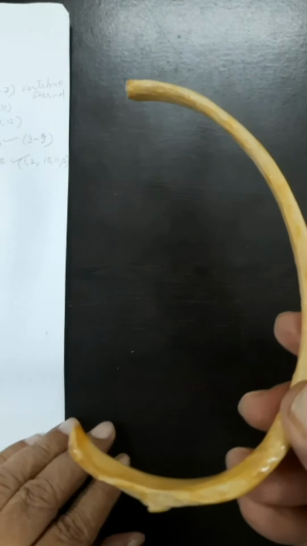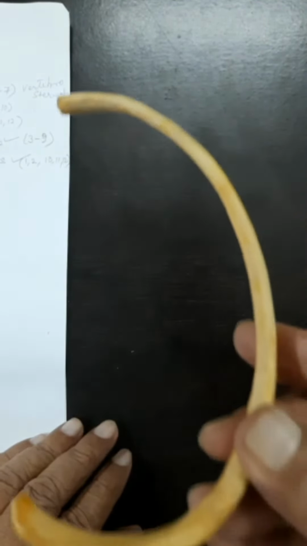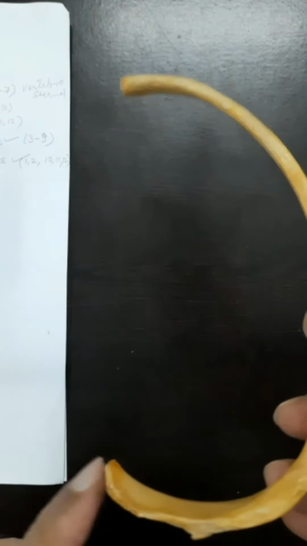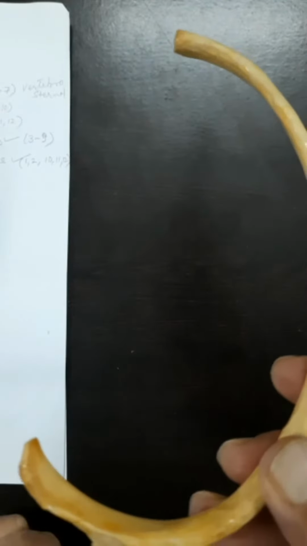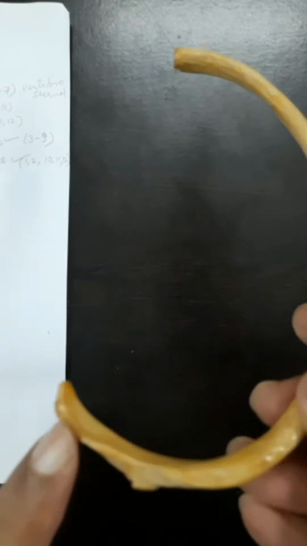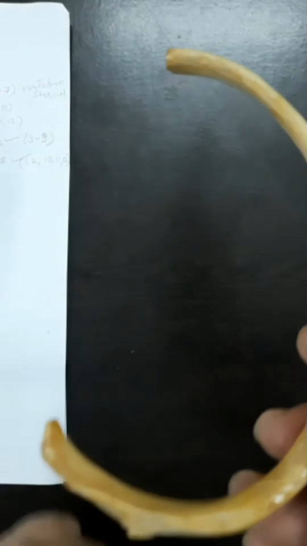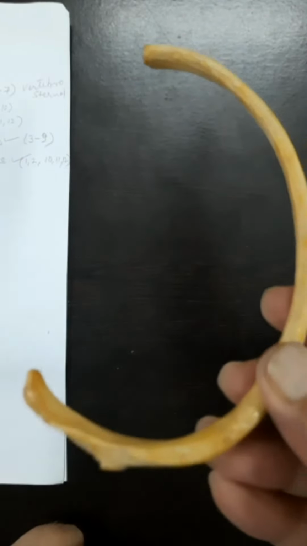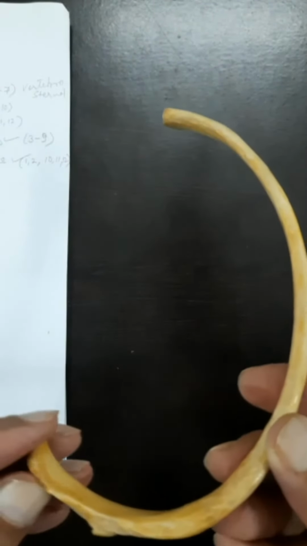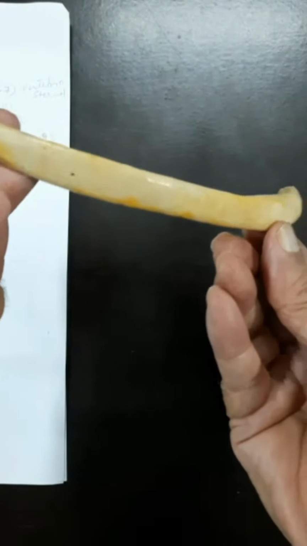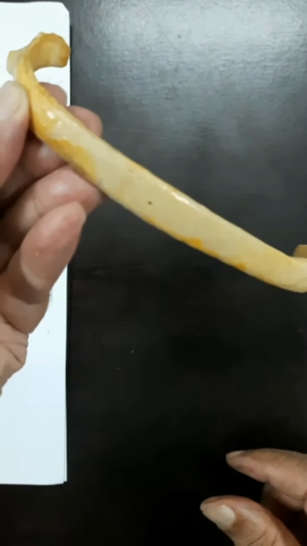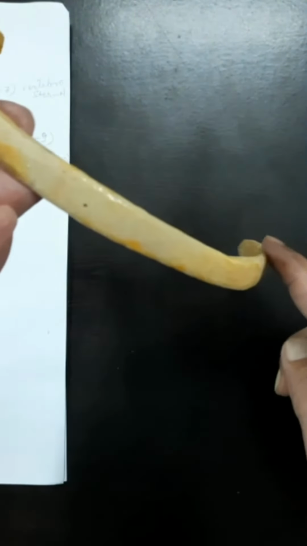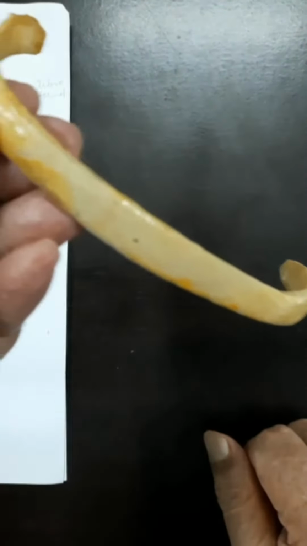Now let us see how to keep it in the anatomical position. The rib is medial, towards the vertebral column. The only thing is that the posterior end should be at a higher level than the anterior end, because the anterior end goes downward. This rib is also twisted, not very straight. I cannot show you, but from the lateral side, the posterior end is at a higher level and the anterior end is at a lower level. This is the anatomical position of the rib.